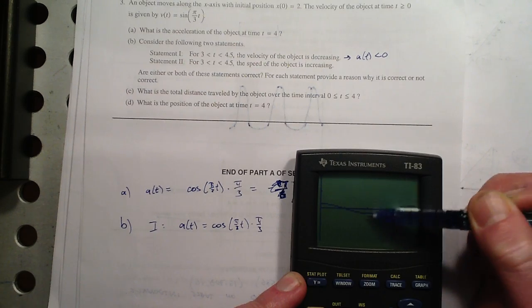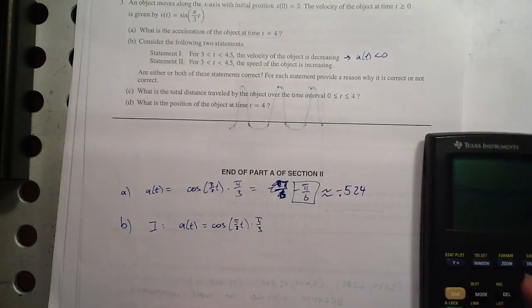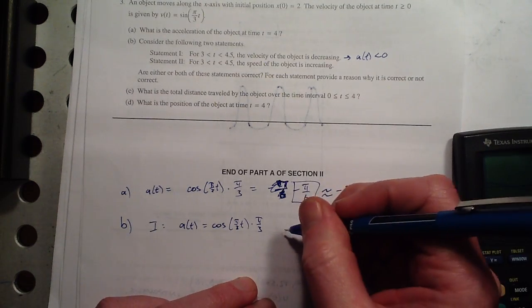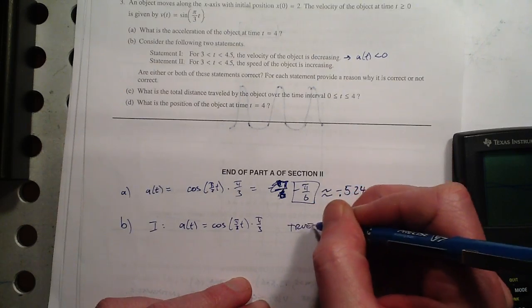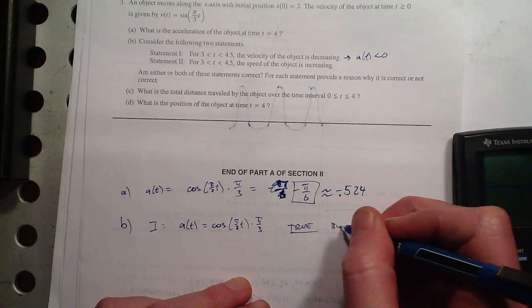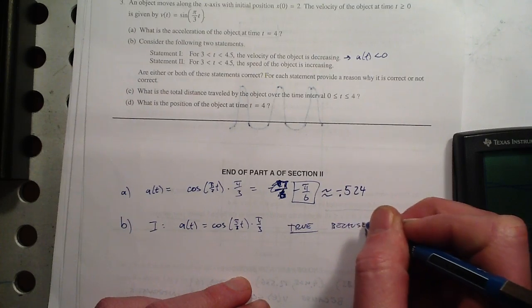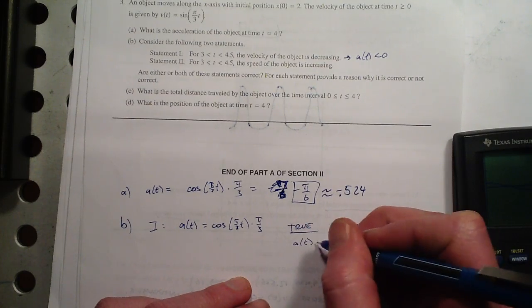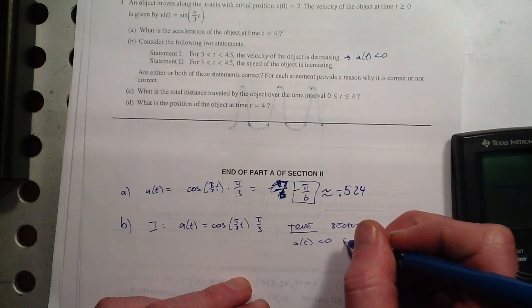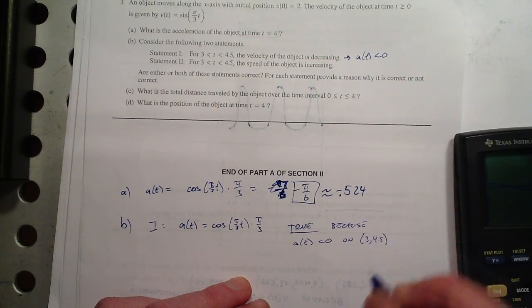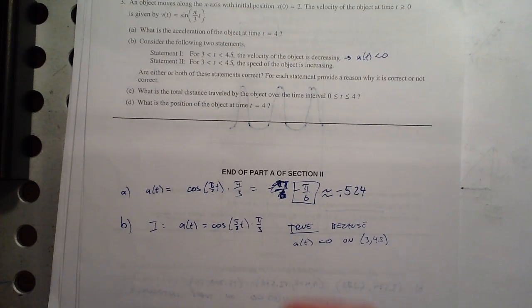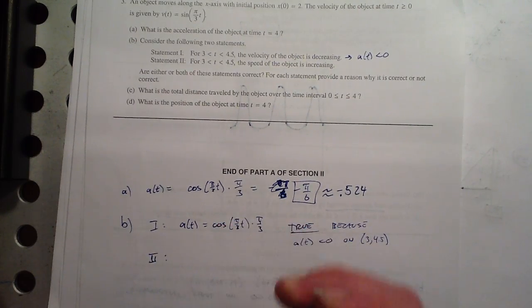So in fact, the acceleration is negative. So that statement is true, because acceleration is negative on the interval 3 to 4.5. How about statement 2?